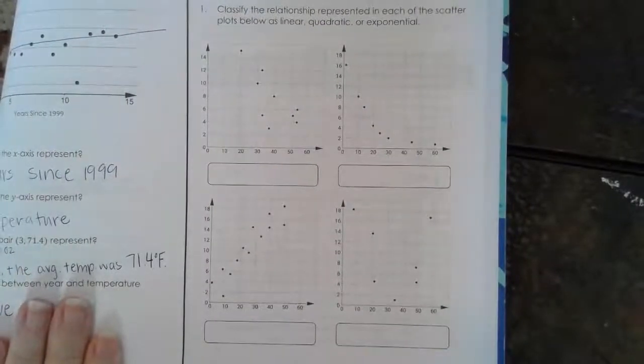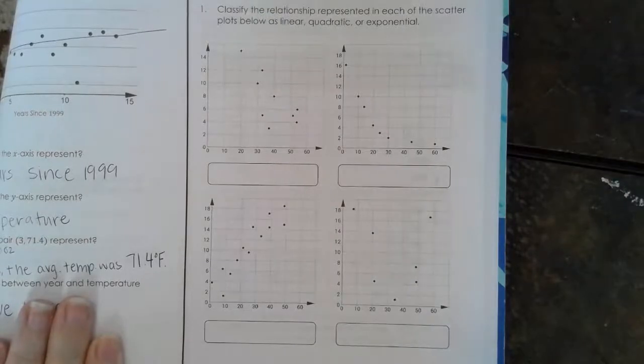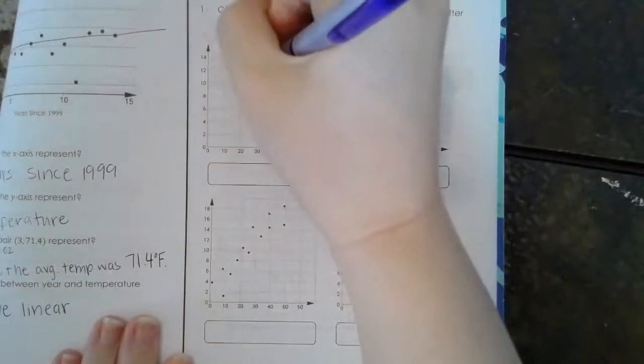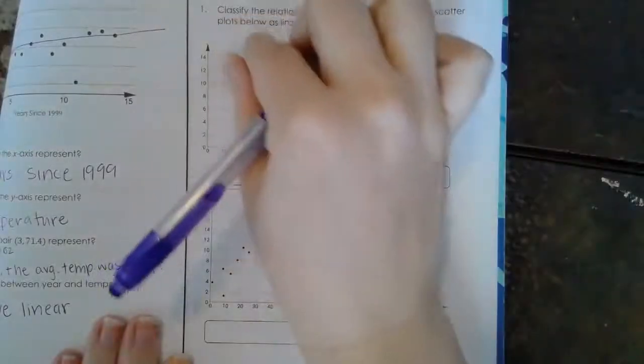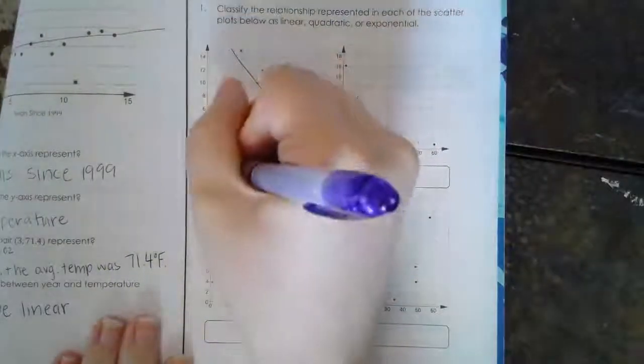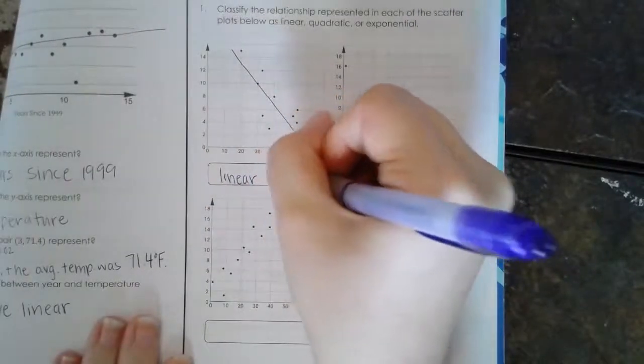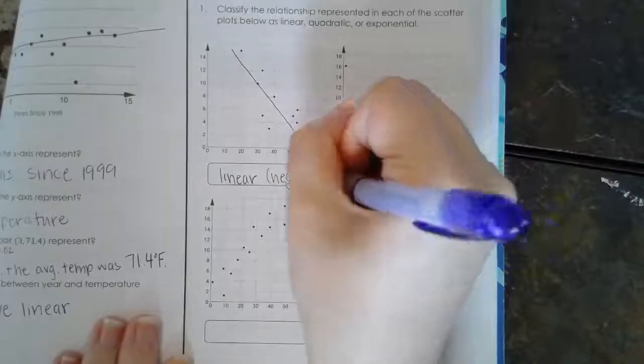So let's look at a few more types of relationships here. Classify the relationship represented in each of the scatter plots below as linear, quadratic, or exponential. So let's look at each of these. This first one, even though it's not a very strong correlation, is going down at kind of an angle where it could be linear. I'm going to go ahead and say that it is a negative linear association.